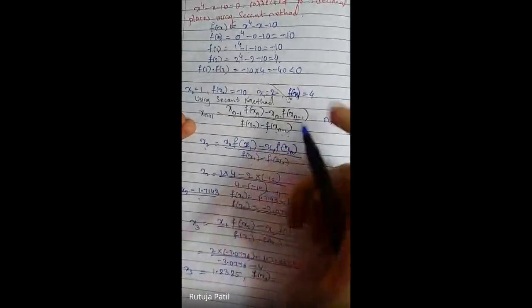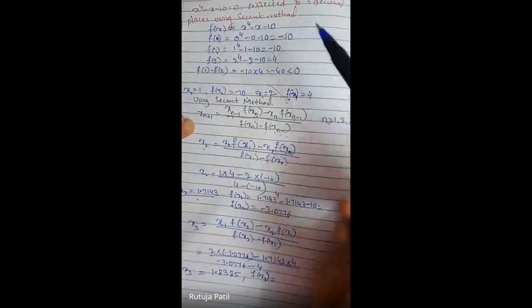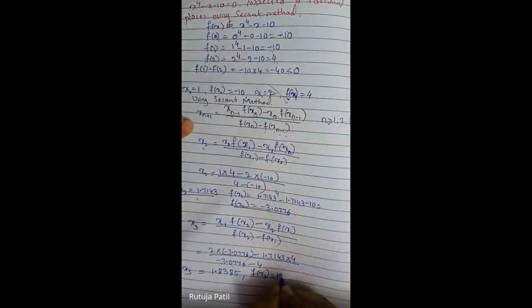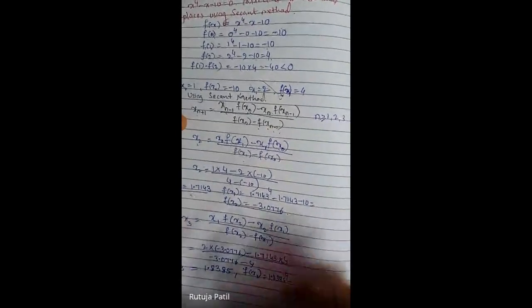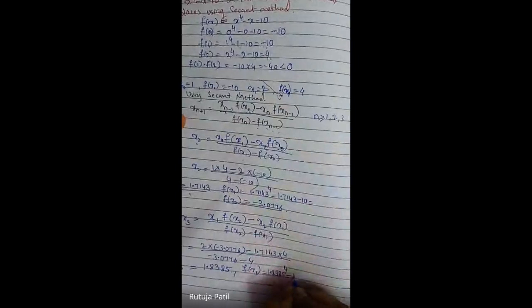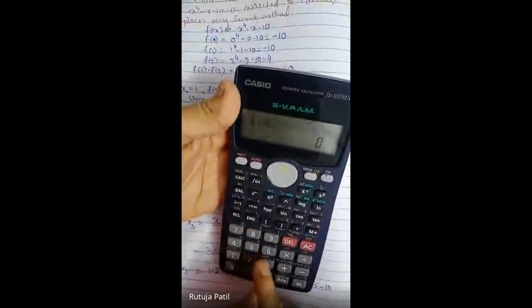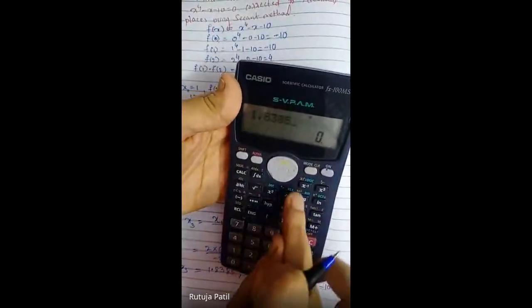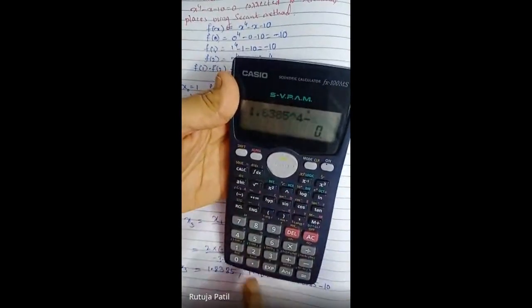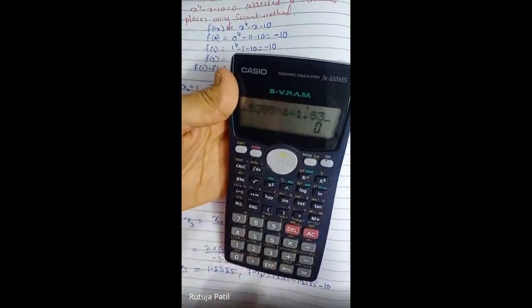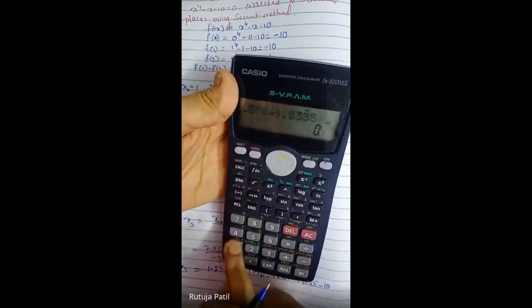Substitute this value in the equation, that is 1.8385 to the power 4 minus 1.8385 minus 10.